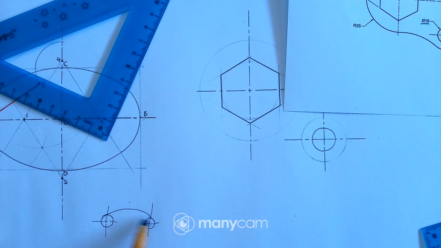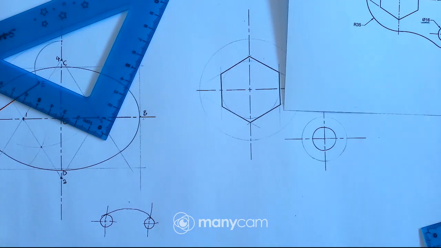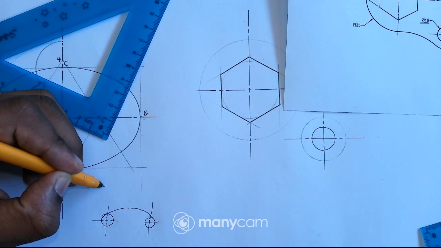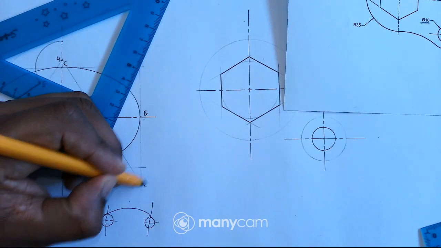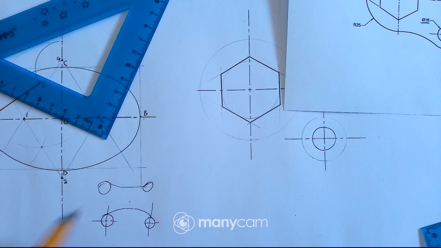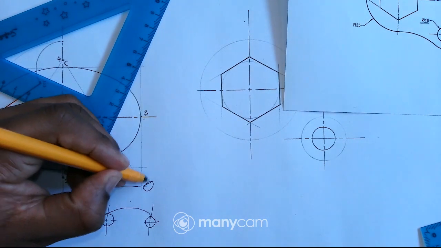So this arc is including these two circles. Why? Because the two circles are inside the arc. An excluding arc is the other way around, just the opposite. So that arc will be something like that.